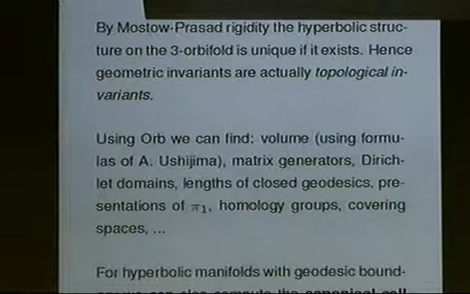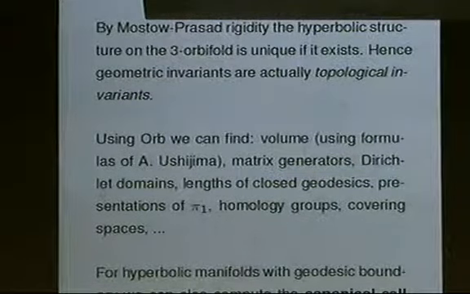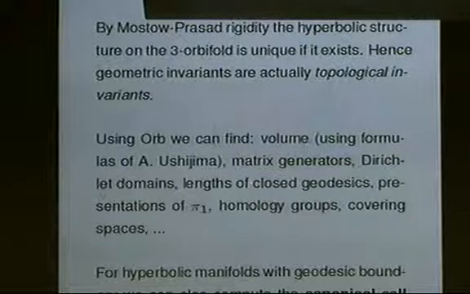That uses some formulas of Akira Ushijima for calculating volumes of these generalized hyperbolic tetrahedra. You can also come up with explicit matrix generators for the corresponding discrete subgroup of PSL2C.